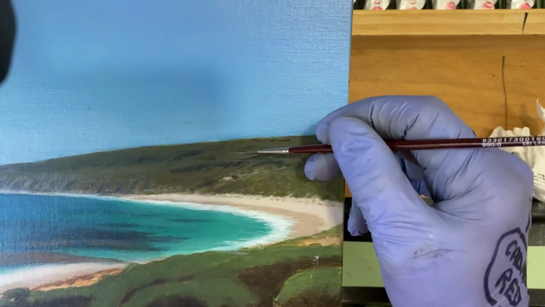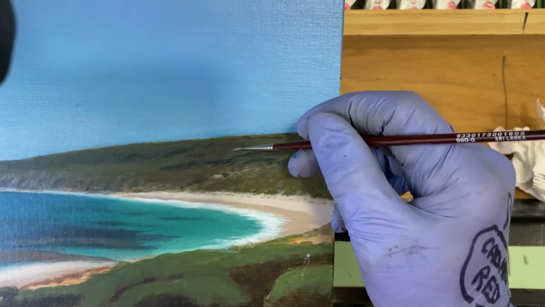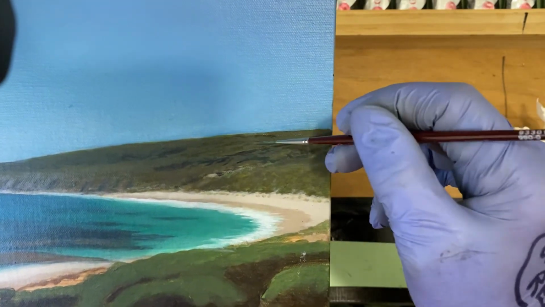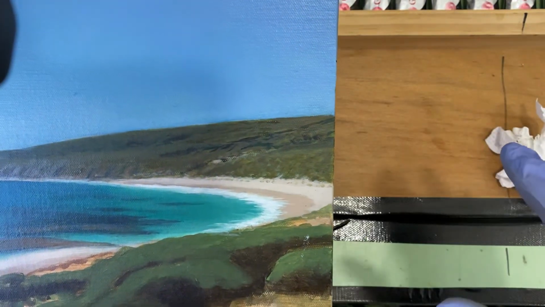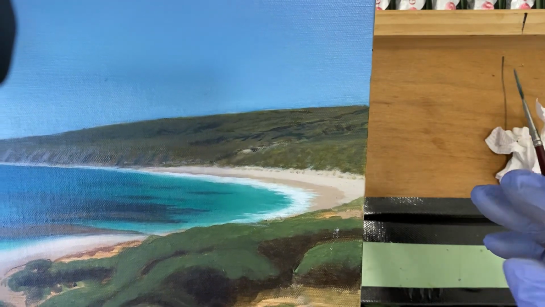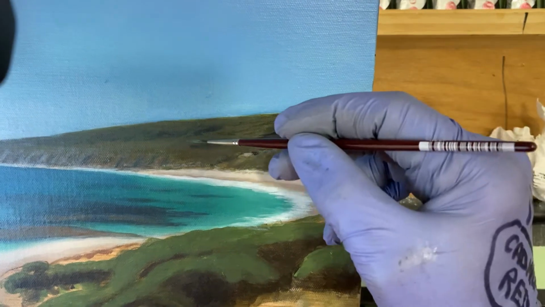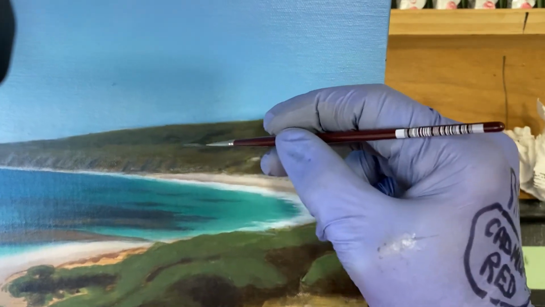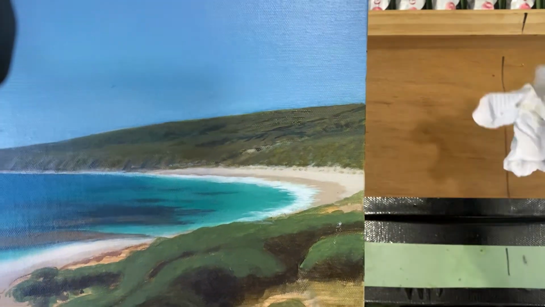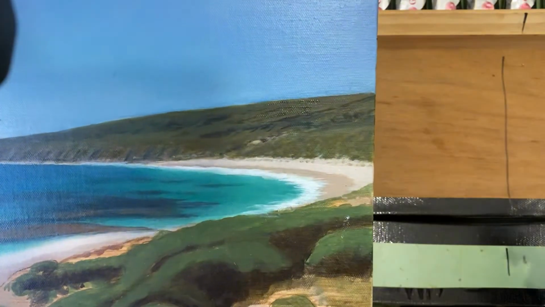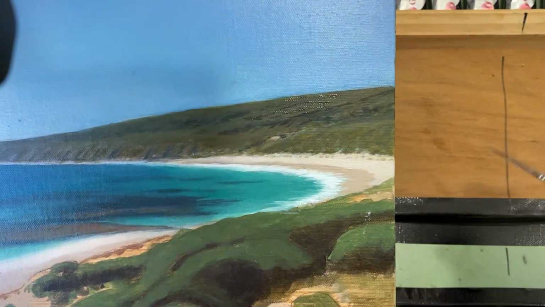So this might be a little way of adding in some strokes here, which start to darken up that ridge in the way that I wanted to. You're using your rigger brush for that, and just choosing your colours accordingly. And of course you can always wipe this off if you feel that it's not suitable.